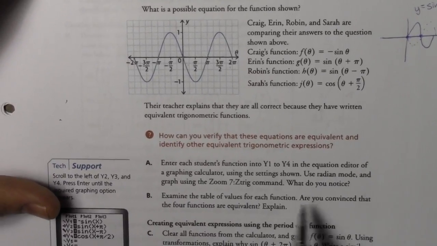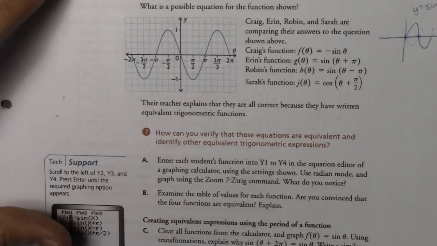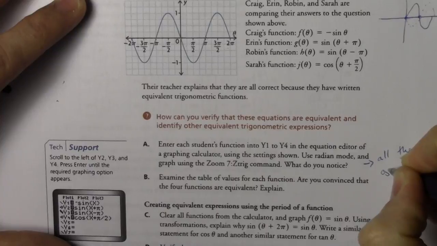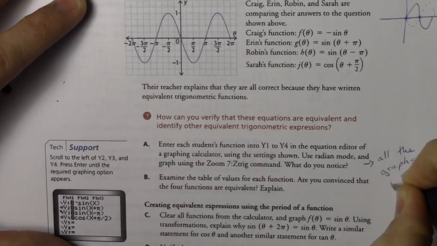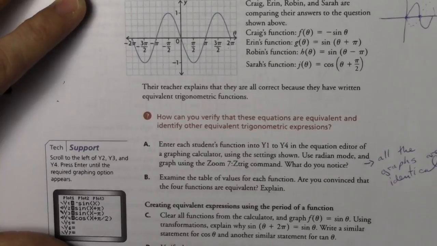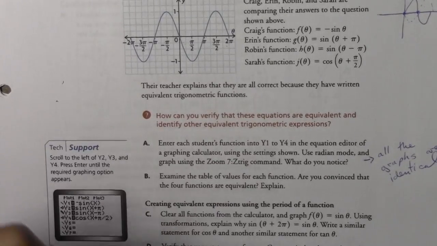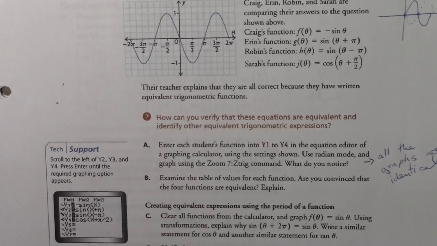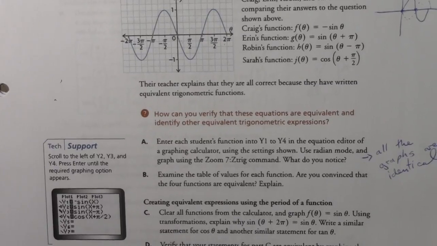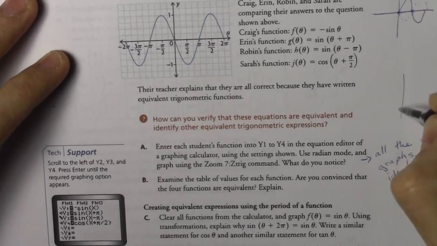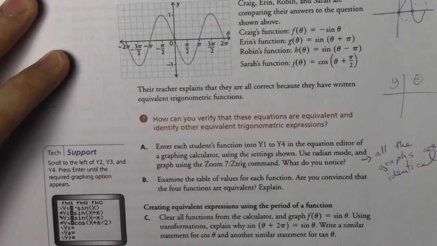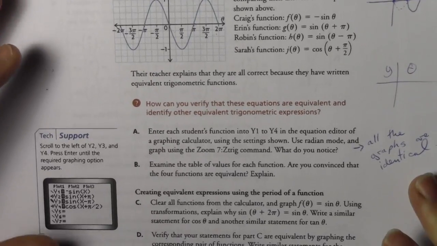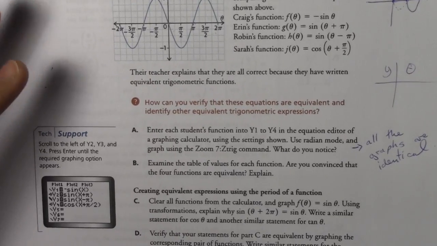Okay, so we entered the students' equations in the editor, and they're using radian mode. What do you notice? We notice here that all the graphs are identical. Examine the table of values for each function. Are you convinced the 4 functions are equivalent? Explain. So if we were to create a table of values with y values here and our theta values here, we would discover that all of the values are identical. Okay, and you can do that using your calculator. We don't have a table function on here.